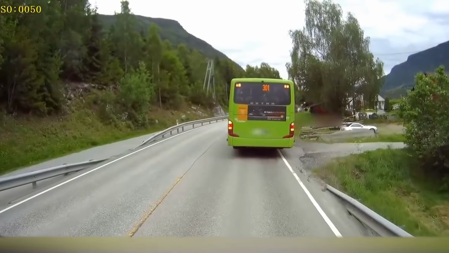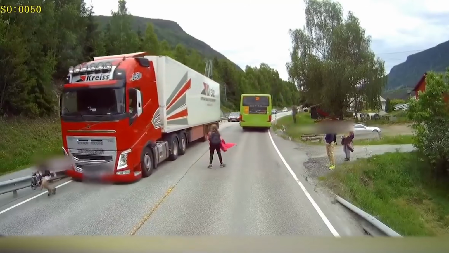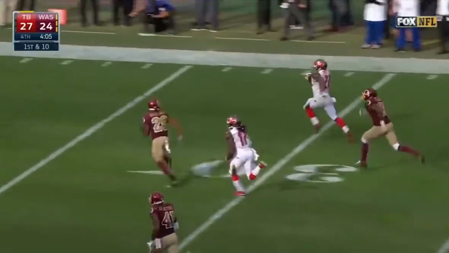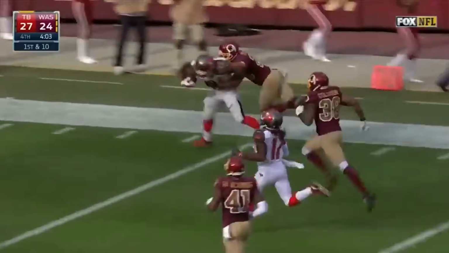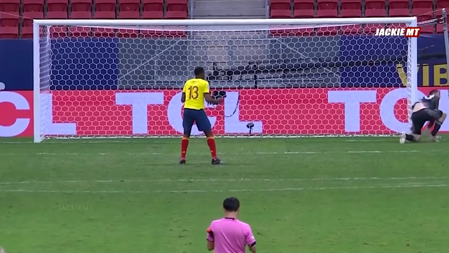You've probably seen a scene like this in a movie. A speeding car or truck's about to hit someone. The person dives out of the way to avoid being hit. Or while watching football, a defensive back tries to chase down a ball carrier from across the field. Or in soccer, a goalie dives to save a penalty kick.